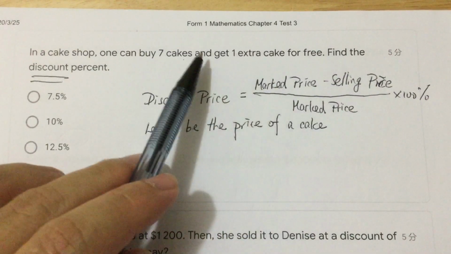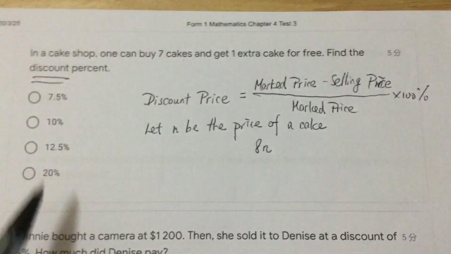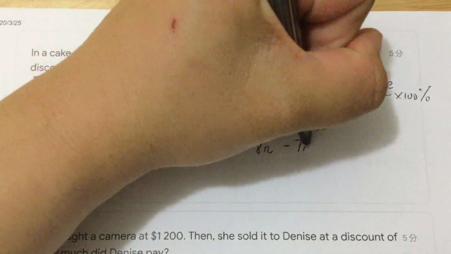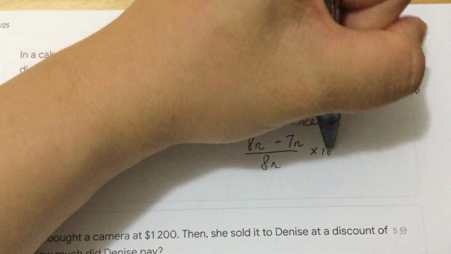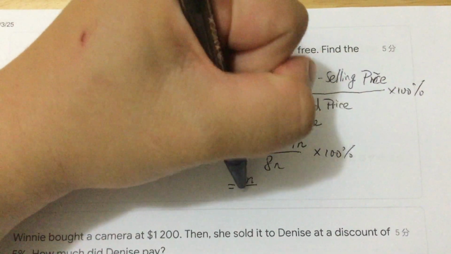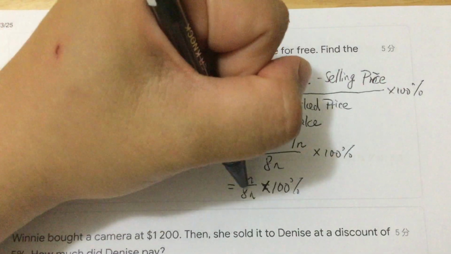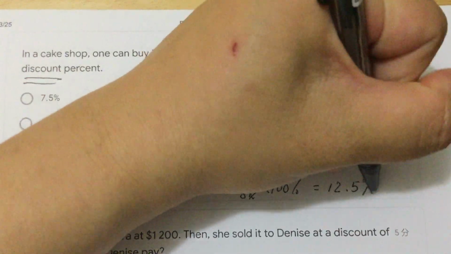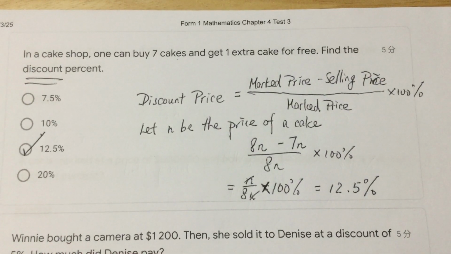That means if I want to buy 8 cakes originally, the price is 8 times n. But in this case, how much do I need to pay? I need to pay for only 7 cakes, so I need to pay only 7n. So this one is the selling price. And over the mark price is 8n times 100%. So you will see n over 8n equals 1 times 100%. And we can do the cancellation. This is 1 over 8. So 1 over 8 is 12.5% immediately. So the answer for this one is the third choice.